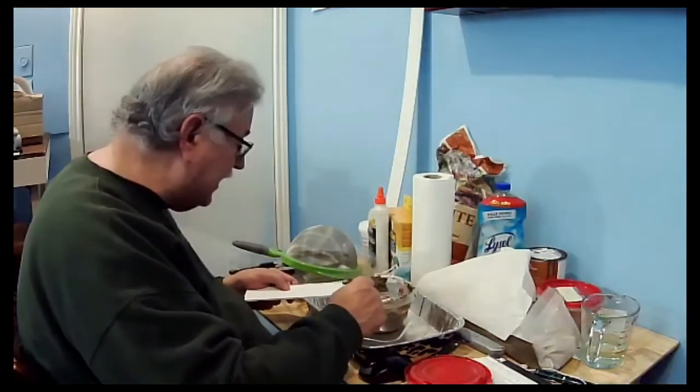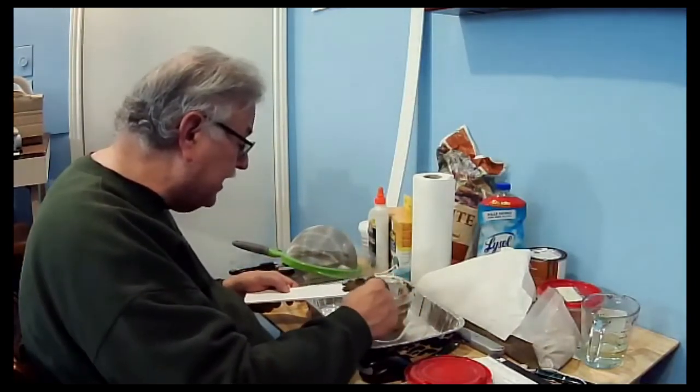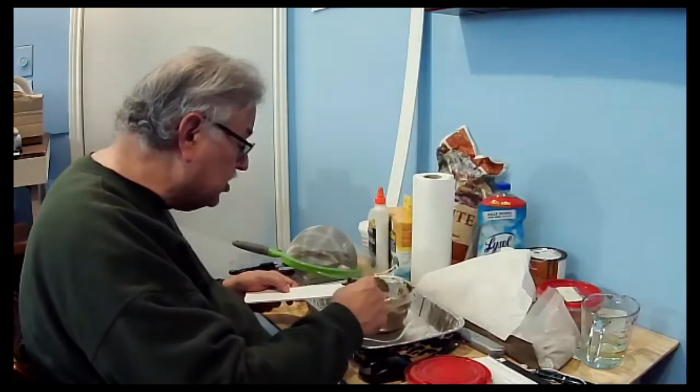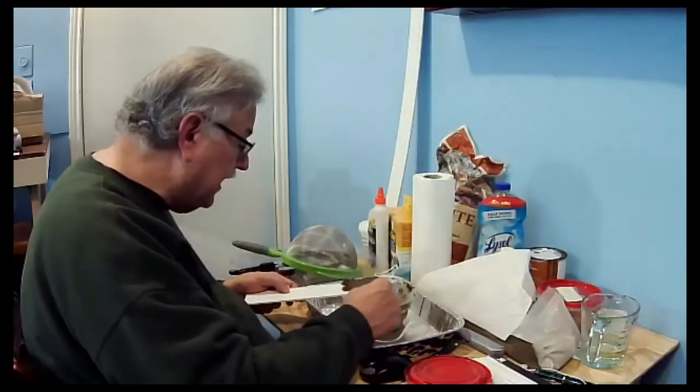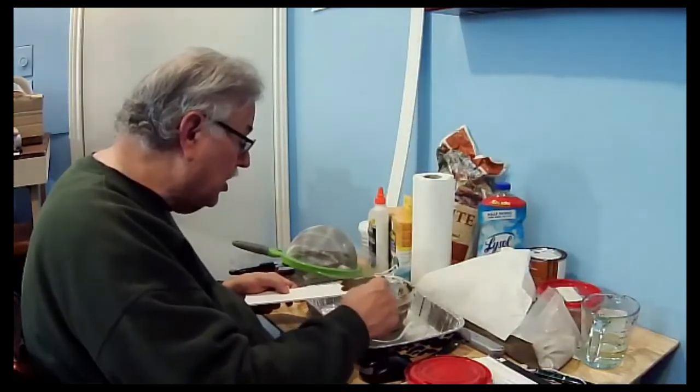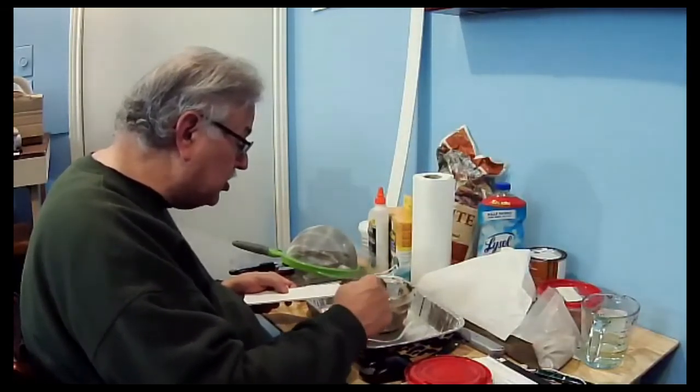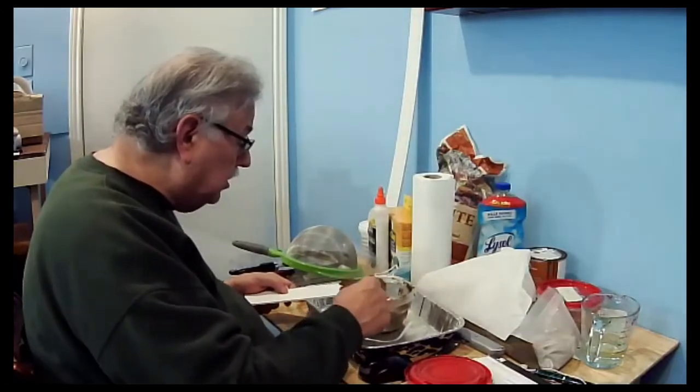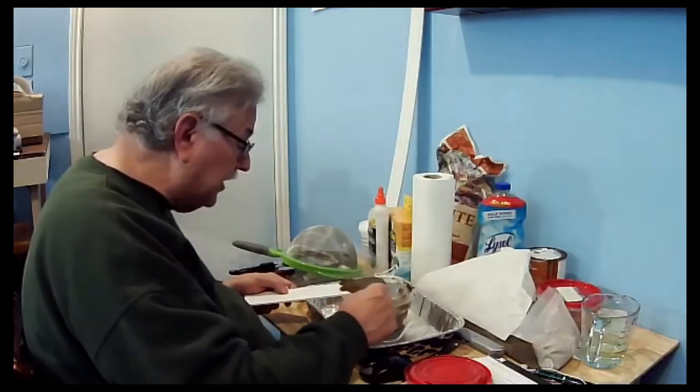So a variety of tools to use to shape this out, and it's going to take a while to get it just the shape that you want and just the height and consistency. And it's not an exact science. You'll want to come back with a combination of water and glue and fill in some of these holes.